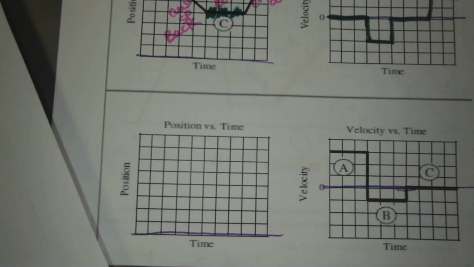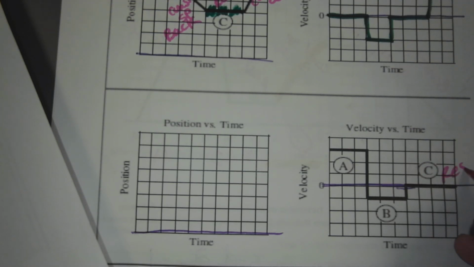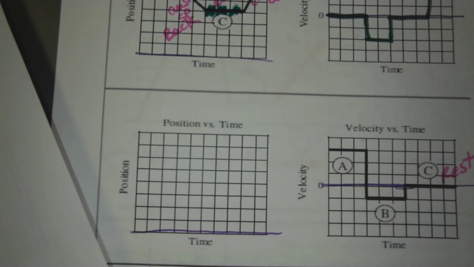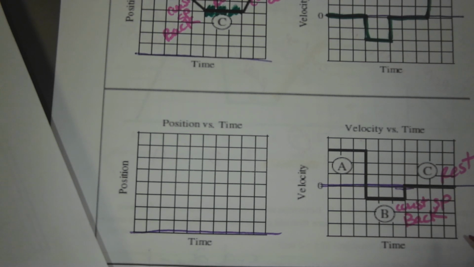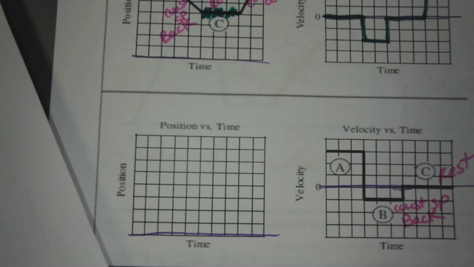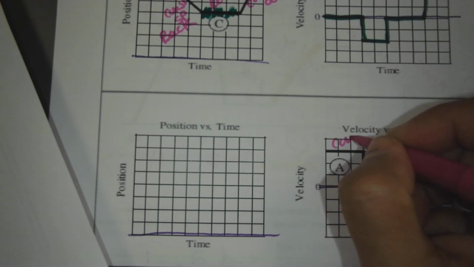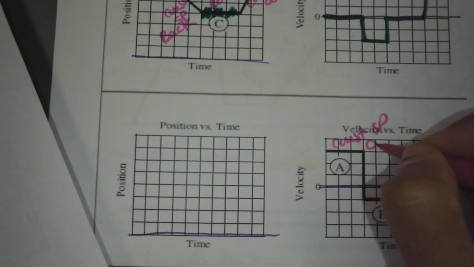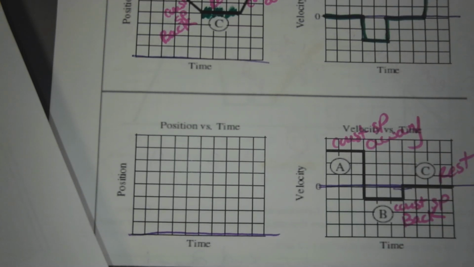And the easy one is I can see that is at rest. And then I can see a flat horizontal line is below, so constant speed back towards the origin. And above the x-axis is constant speed away from the origin.